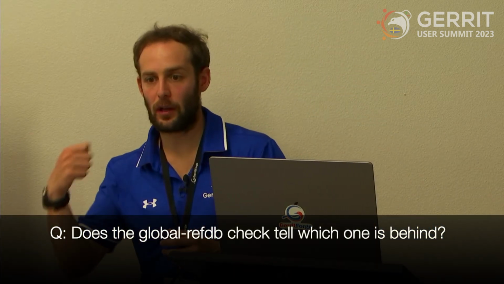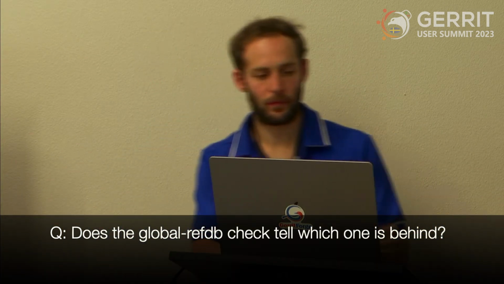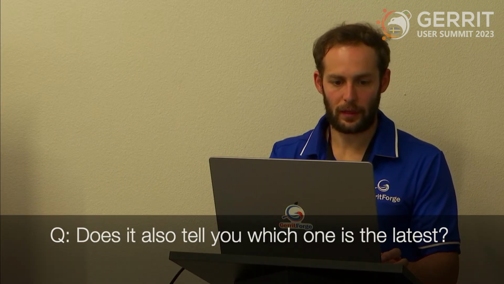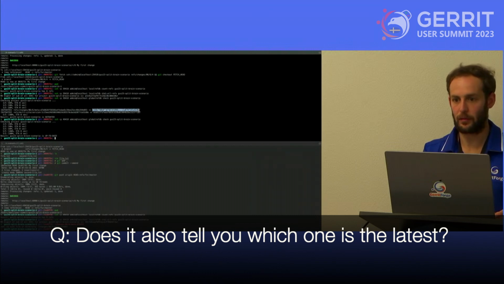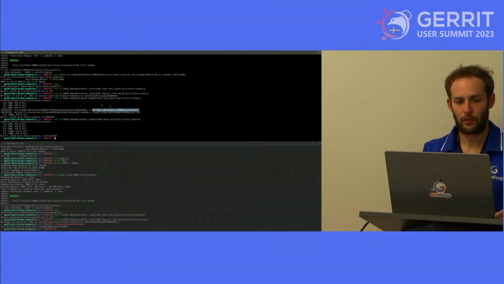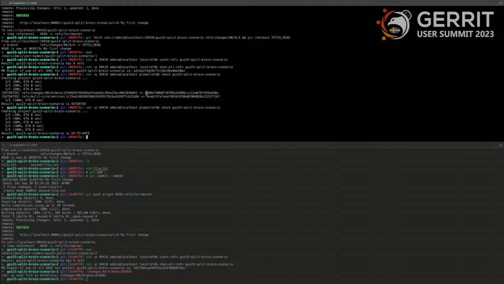Yeah, I think this can all be automated, and all the instruments to fix the situation automatically are there. We're not at the point where we've automated it, but it's all automatable. Yes, definitely. It tells you that your node is behind. Which one is the latest? I believe this is the one that's on your node, and this is the one that is in Global RefDB. So on this node, it will tell you, yes, you're out of sync. This is what you've got, and this is what you should have.